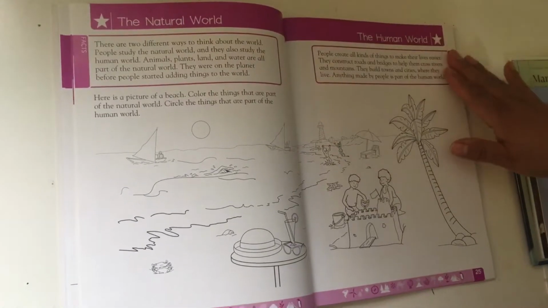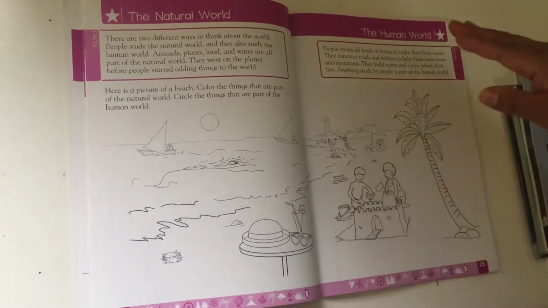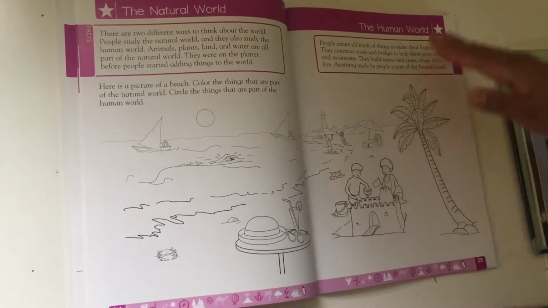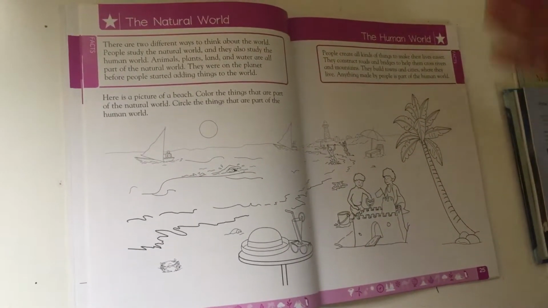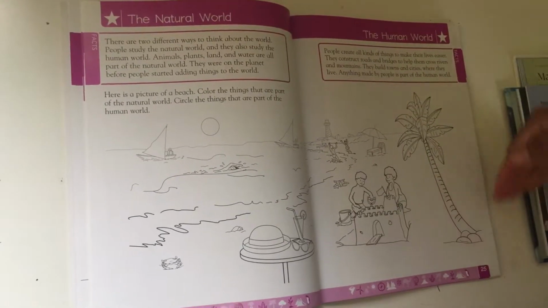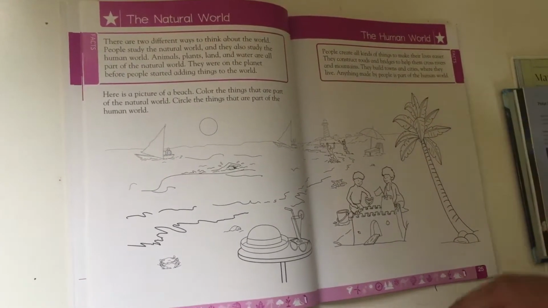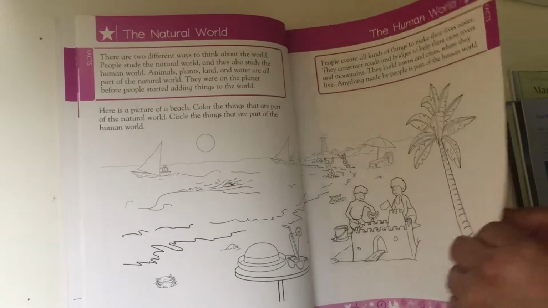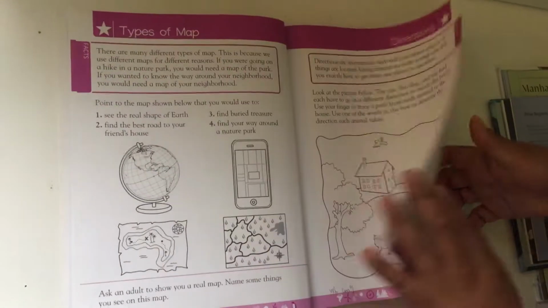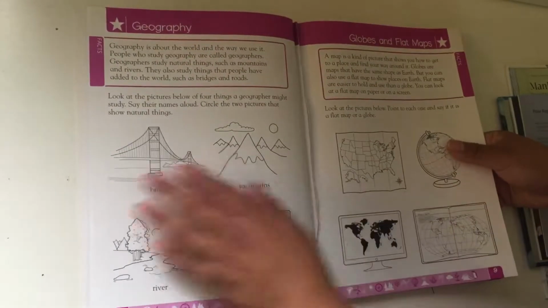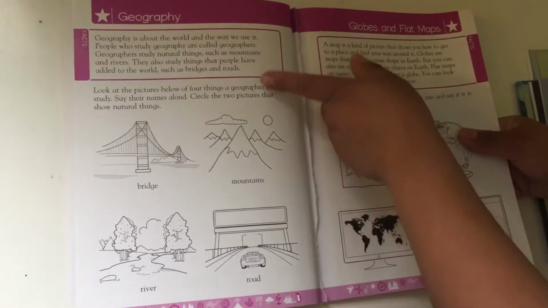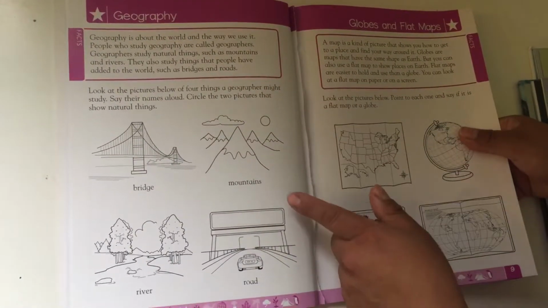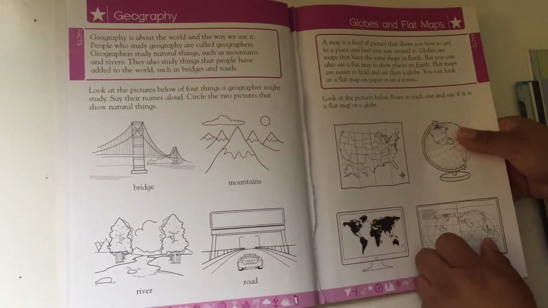Natural world versus the human world. I do my explanations that the natural world is not touched by people, and the human world is created by people. I have the students circle what's from the natural world and what's from the man-made world. For the other lessons, I use these worksheets. They have to circle what's man-made and put a rectangle over natural things.